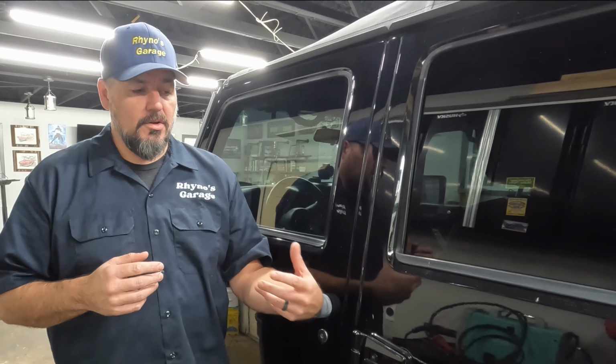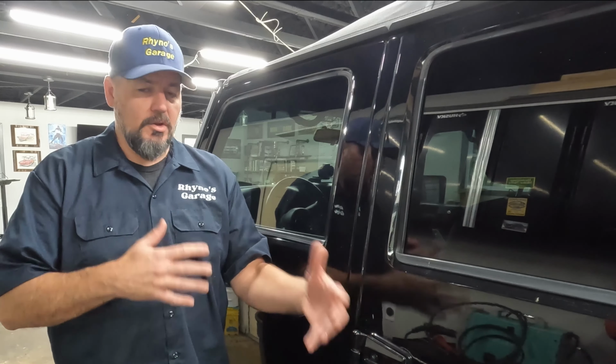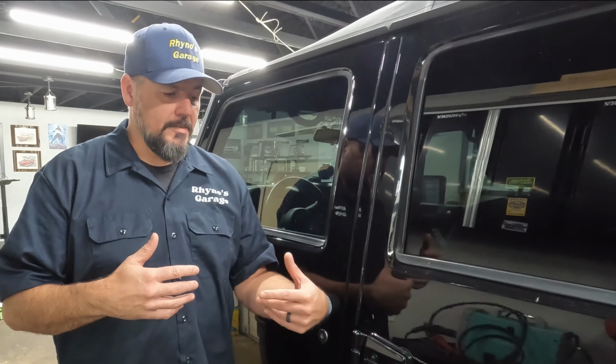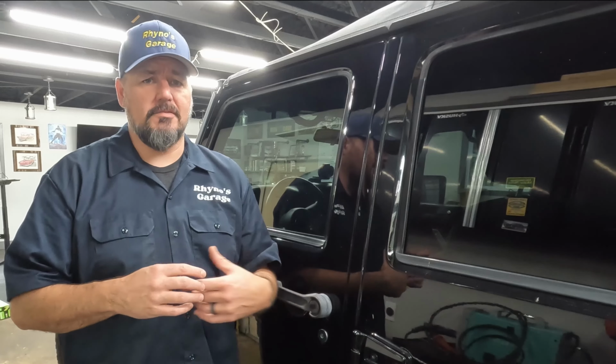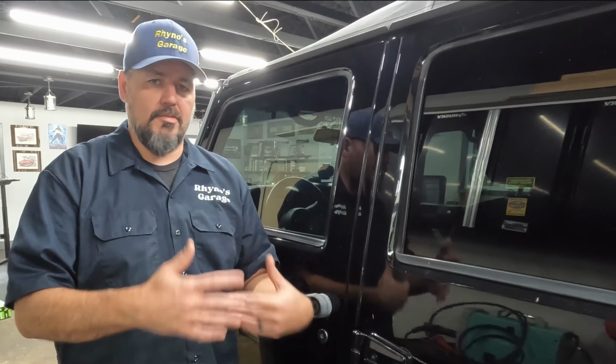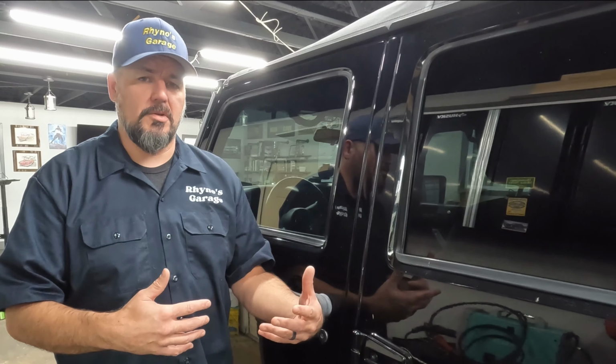Then the other thing you might want to do is when you change your gearing. When you get bigger tires, a lot of people put in bigger, heavier duty gears. And that can also change a lot of stuff. The more geometry you're changing, the more it kind of throws your Jeep's computer off.